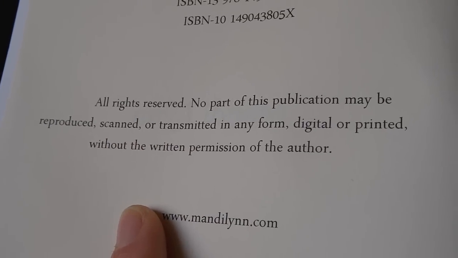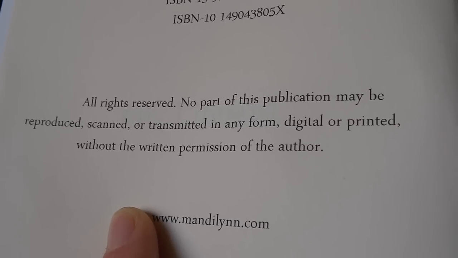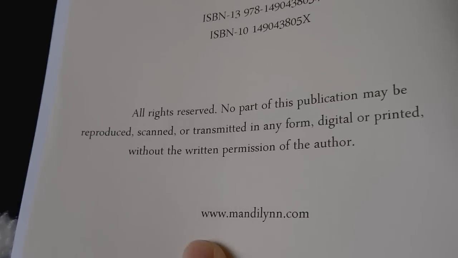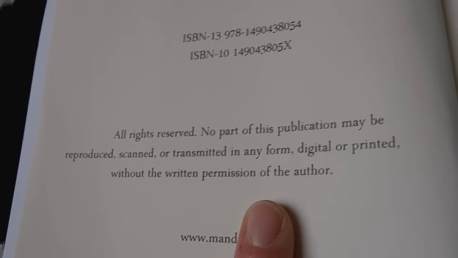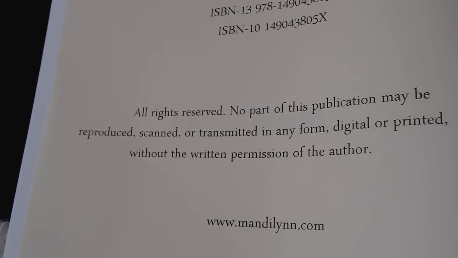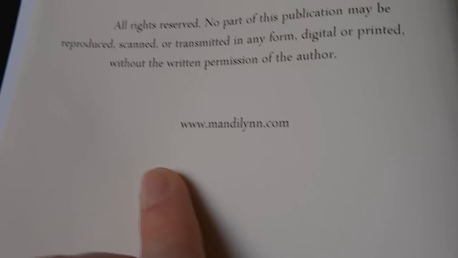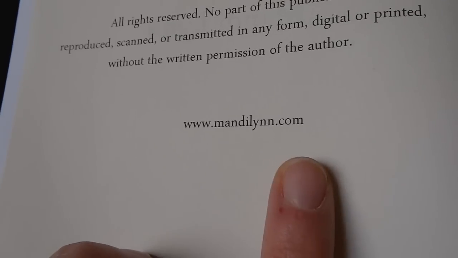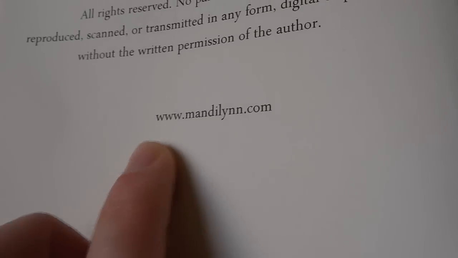So then after that, you want all rights reserved. No part of this publication may be reproduced, scanned, or transmitted in any form, digital or printed, without the written permission of the author. So again, this is just like this part right here. You don't want it word for word. You want to change it up a little bit so it's your own unique thing. And then underneath, you don't have to, but I like to put my website, especially if it's an ebook.